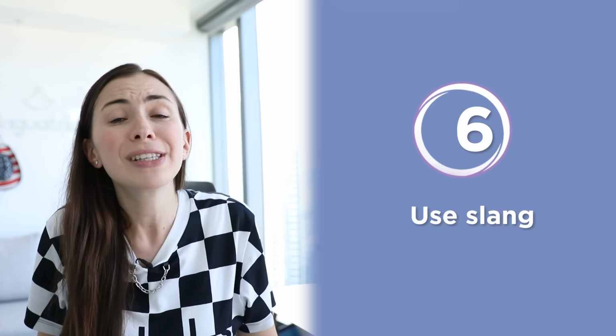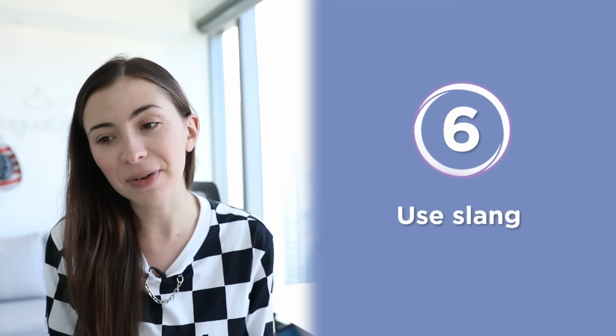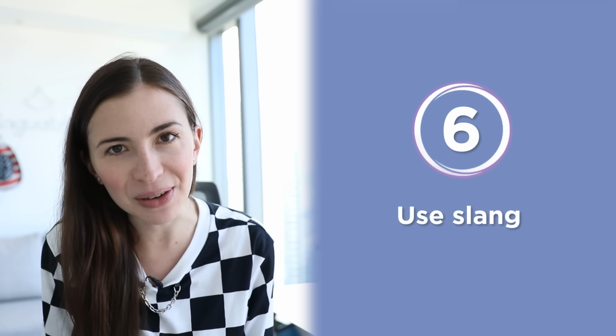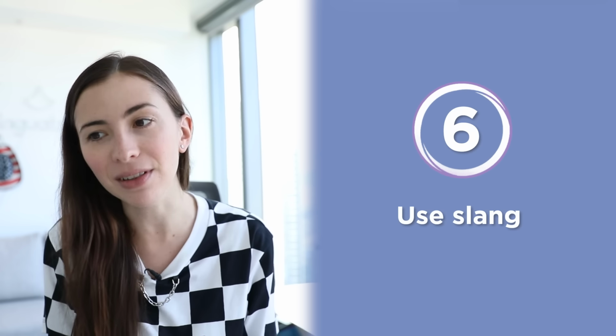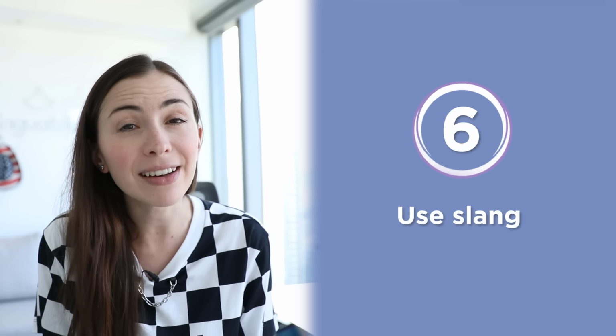Next tip, use slang. And yes, we've learned a lot of slang words with you, but I just want to emphasize that people use those slang words a lot, because sometimes you learn them and you're in your country and you're like, okay, whatever. But then you start interacting with native speakers and suddenly they're like, do you want to hang out with me? You want me to hang out with you? And you're like, what was that? Hang out is to spend time together.